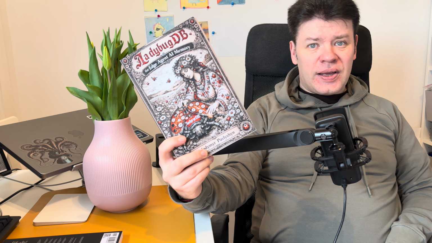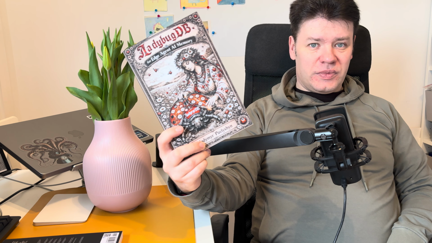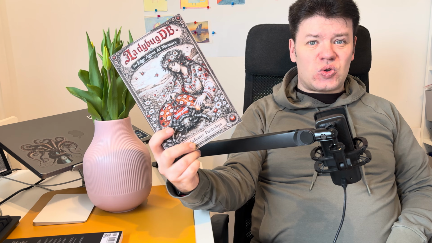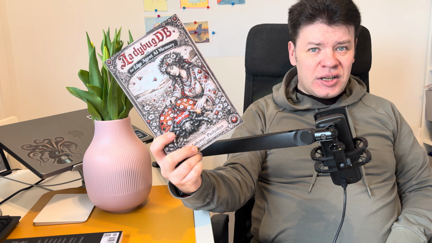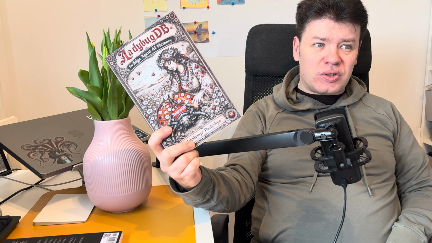And this book teaches you how to use Ladybug, some basics of Cypher, and a super powerful feature of Ladybug. It's strongly typed graphs, so it's not a full-scale ontology, but a good start for the database schema.